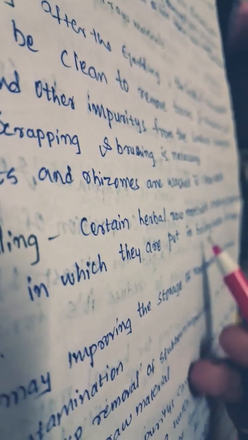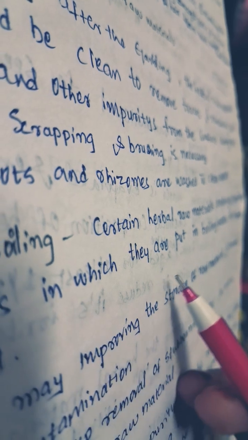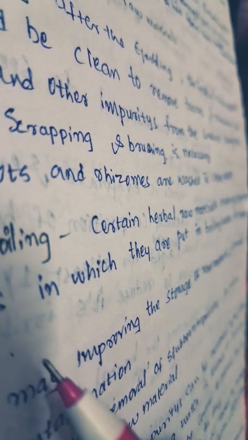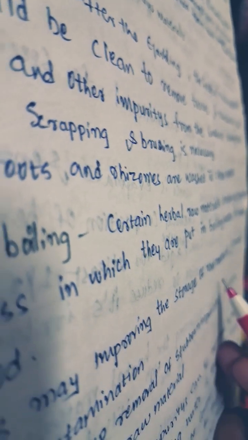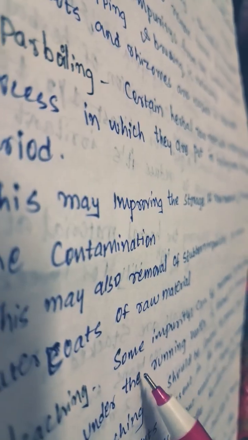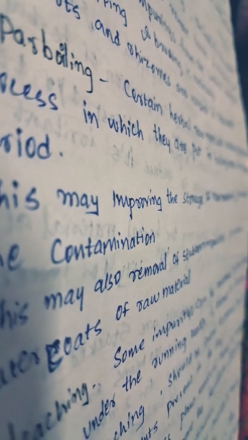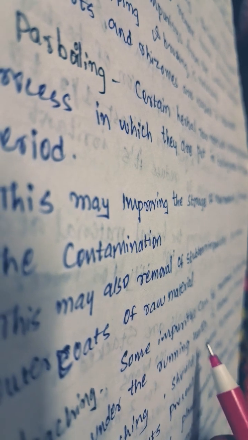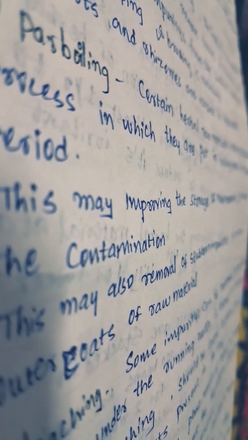Certain herbal raw materials undergo the parboiling process, in which they are put in boiling water for a short period. This may improve the storage of the raw material and prevent contamination. After that, this may also remove the stubborn impurities as well as the outer coats of the raw material. Next, leaching. In leaching, some of the impurities can be removed from the plant material under running water. It's known as leaching.